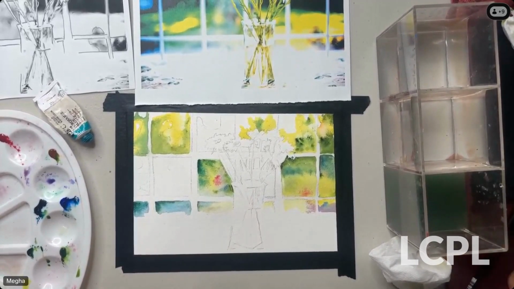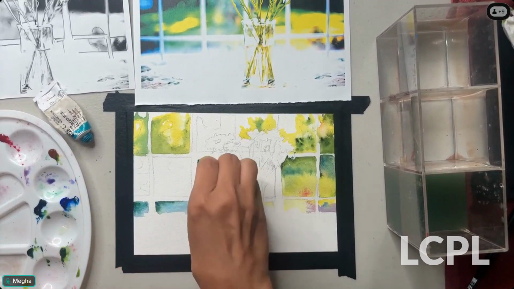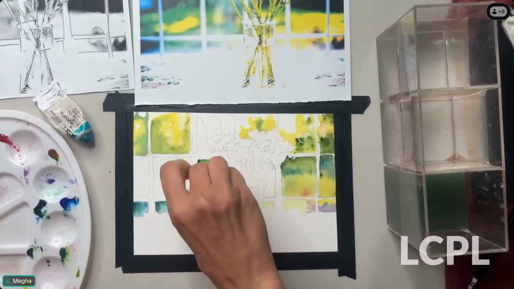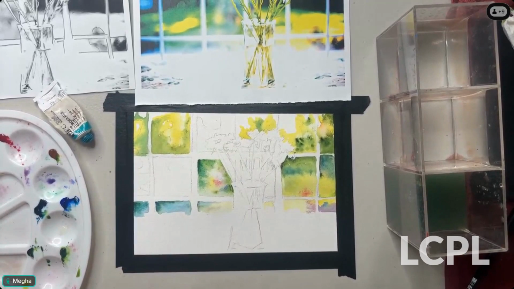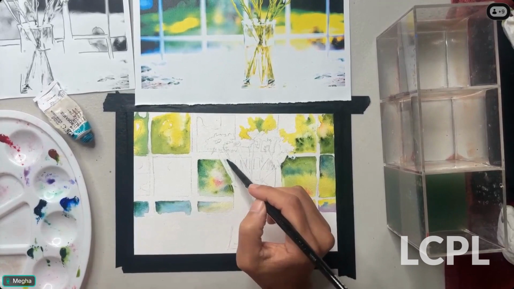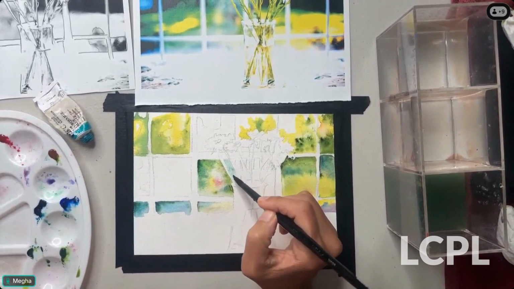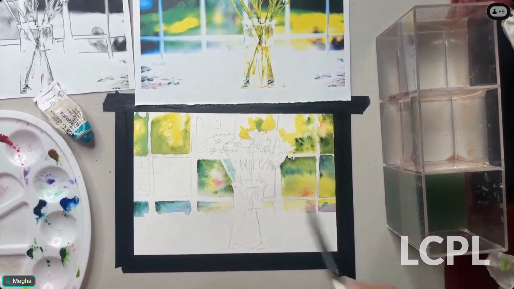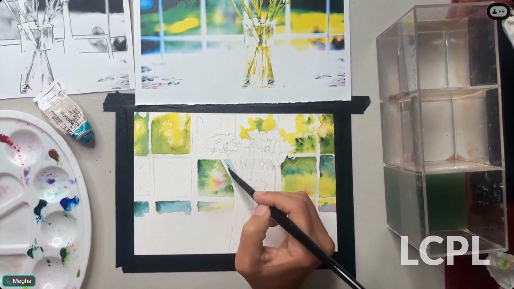Okay. And I can take my paper again and in certain areas dab a little bit to make it look a little more interesting. Yeah, you can see the light is popping. Same in this area. I'm going to go slow with a similar combination of blues and greens, keeping in mind where the window shape takes place.